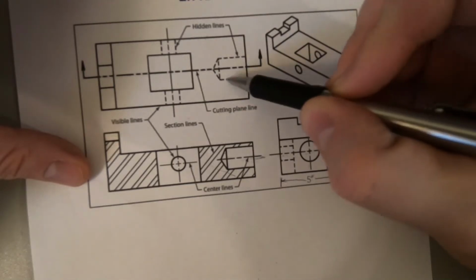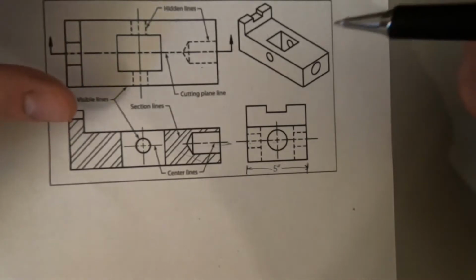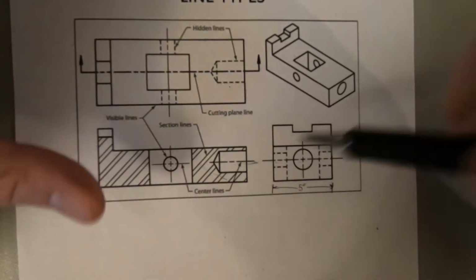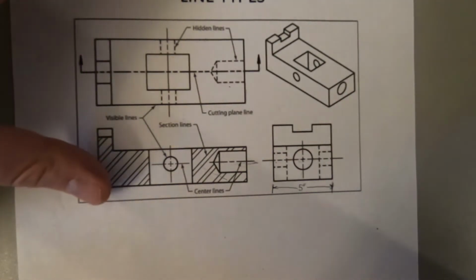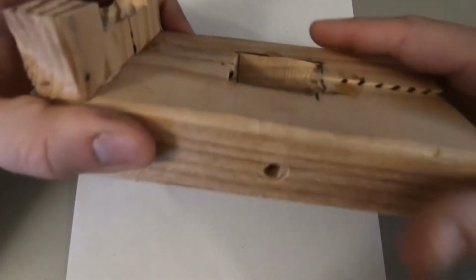So like these lines here, these are just dashed lines, and they're showing features that aren't specifically visible from that angle, but if we had kind of x-ray vision, we'd be able to see those things. So I threw this together really quick, just for an example here.